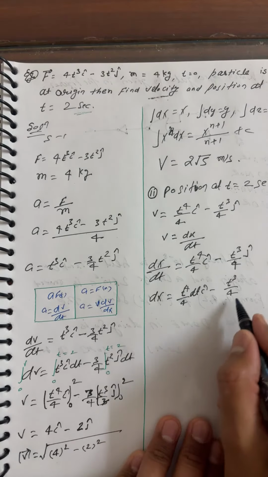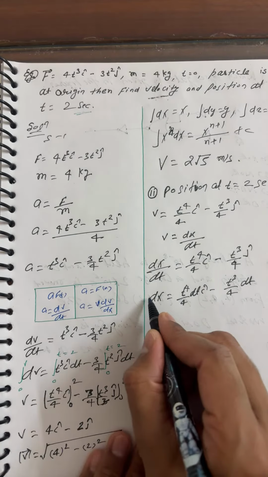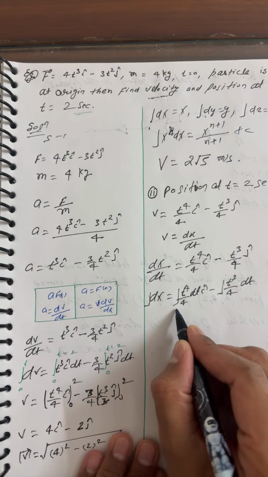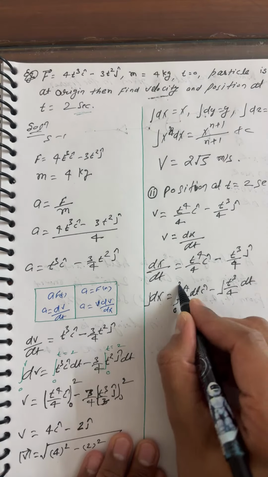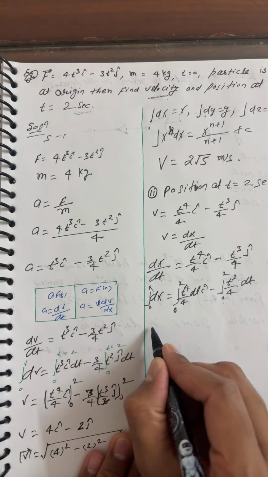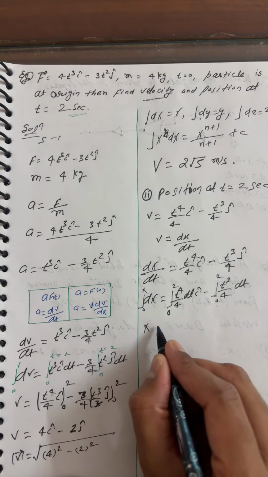I'll help you. Now just integrate both sides. You can apply the limit here, 0 to 2 on the right and 0 to x on the left. dx becomes x only, right?